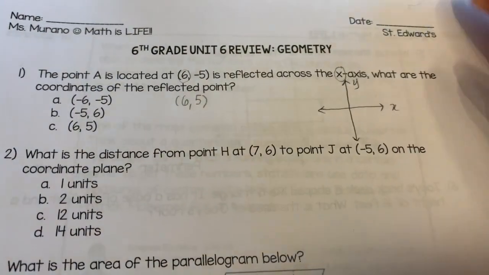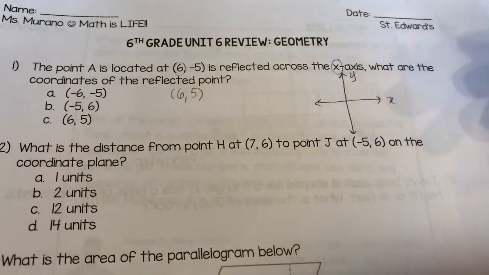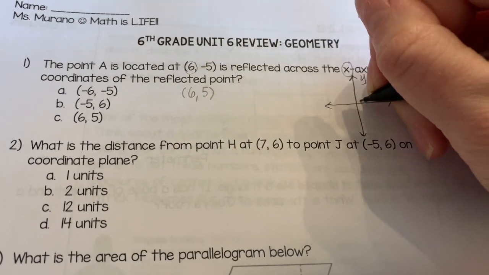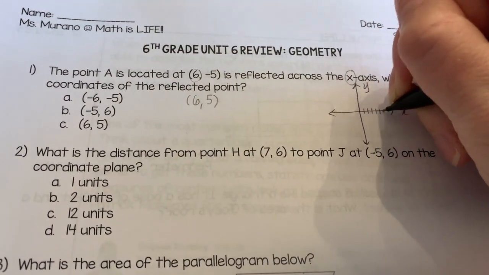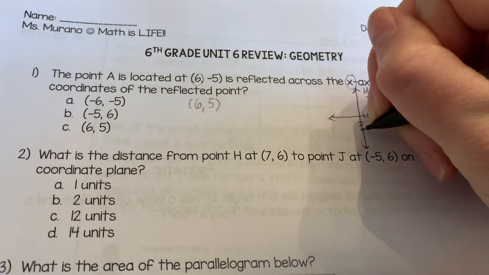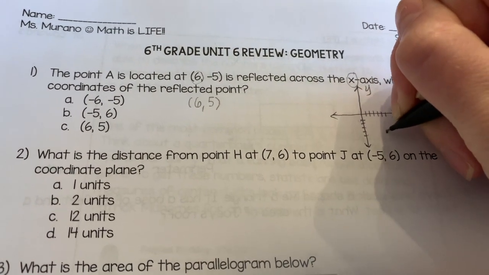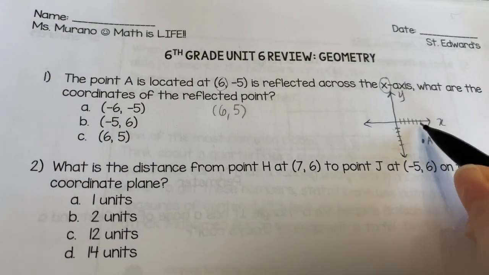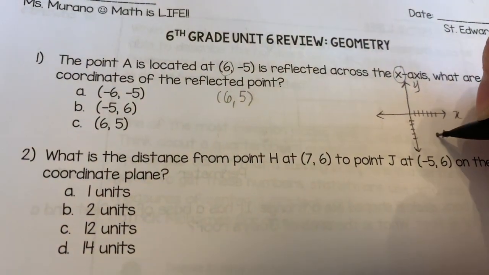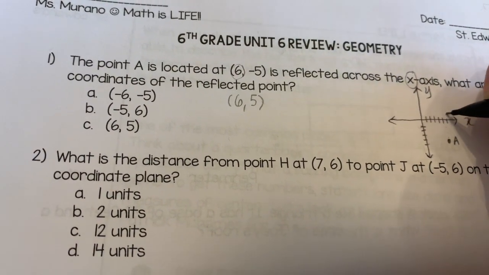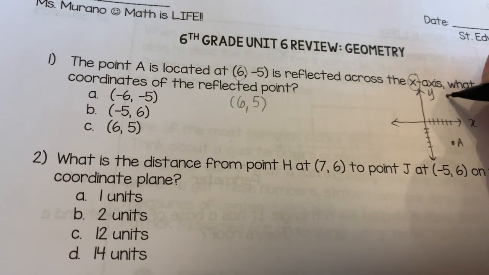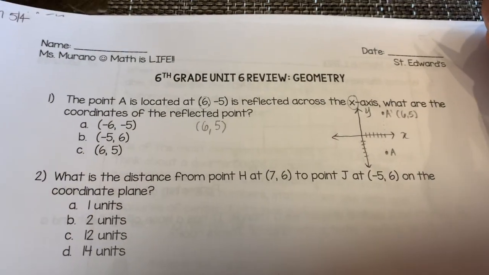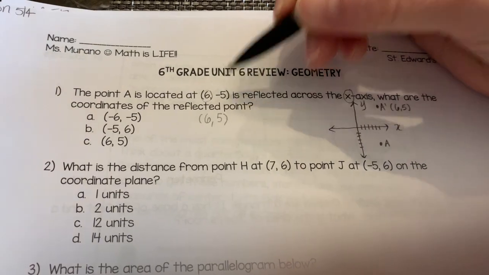Now, if you don't remember that rule, all you have to do is draw yourself a little sketch and plot your point, (6, -5). So 1, 2, 3, 4, 5, 6, down 2, 3, 4, 5. Here's our point A, and you want to reflect it over the x-axis. You count to the x-axis and then count away. So 1, 2, 3, 4, 5, 1, 2, 3, 4, 5. And you will see that that is at (6, 5). So however you want to do it, I think that this is the easier way.